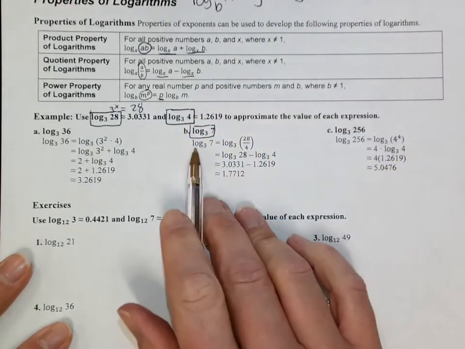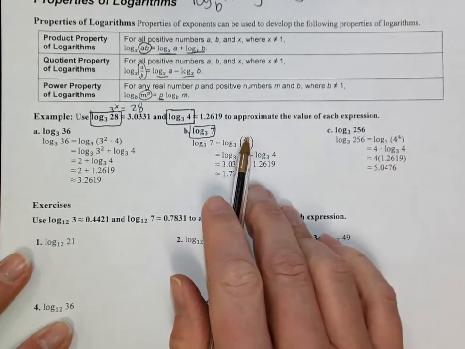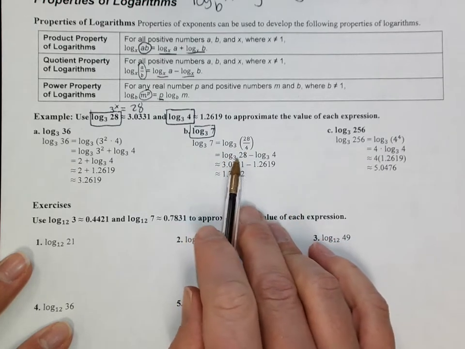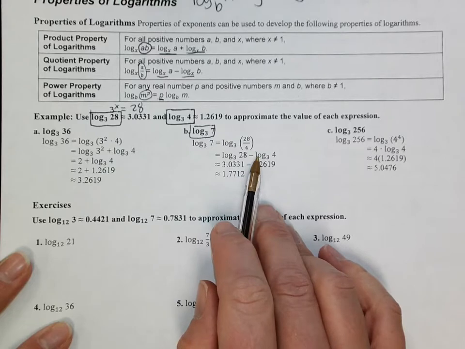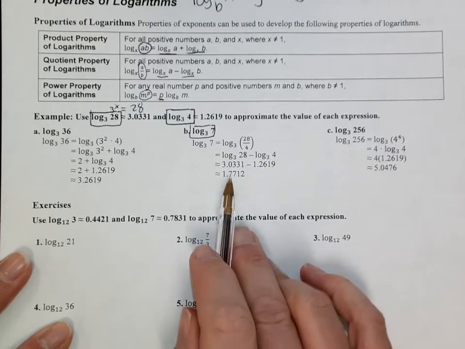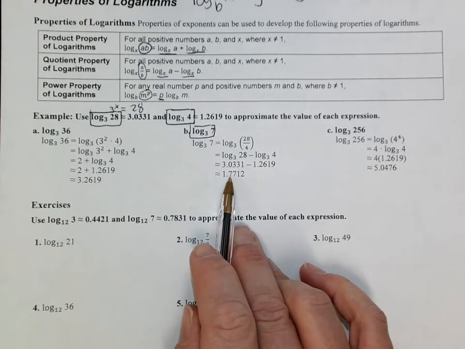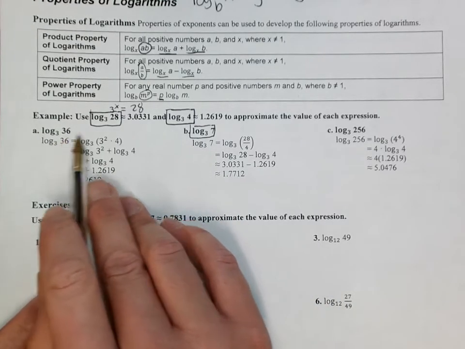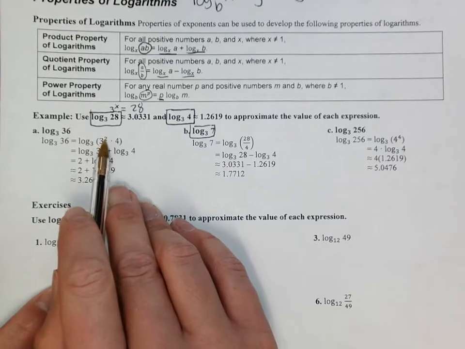Well, they said 7 is actually 28 divided by 4. If that's true, I can just take the log 3 of 28 and subtract the log 3 of 4, and that will tell me approximately what the log 3 of 7 is. Same thing here with 36. It got a little more complicated because they said 36 is 3 squared times 4.